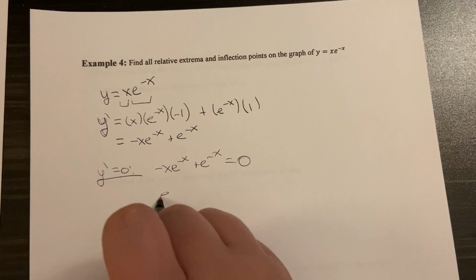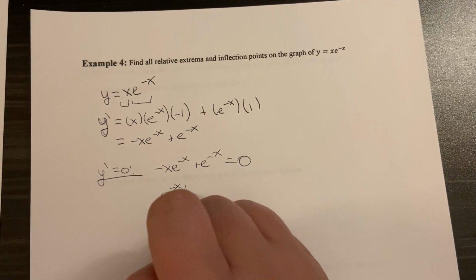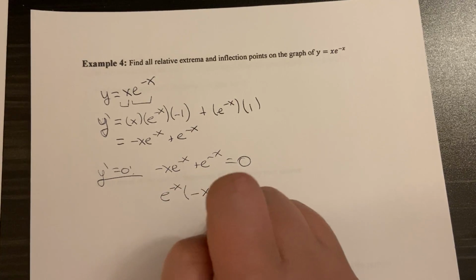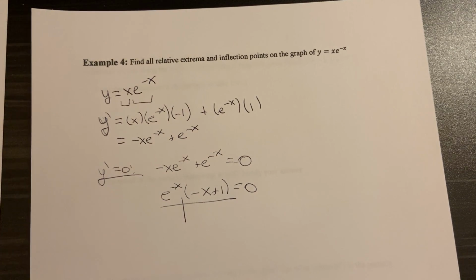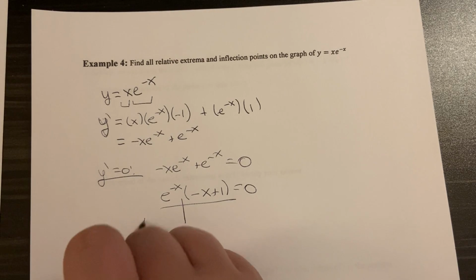So I can factor out e to the negative x, and then I just have negative x plus 1 remaining, and then I solve. So there is no solution to e to the negative x equaling 0, remember? There's no exponent you can possibly use to make it be a 0. So it's not possible.